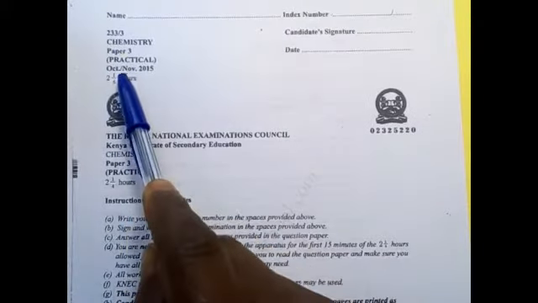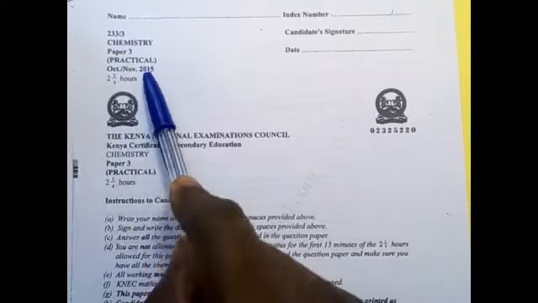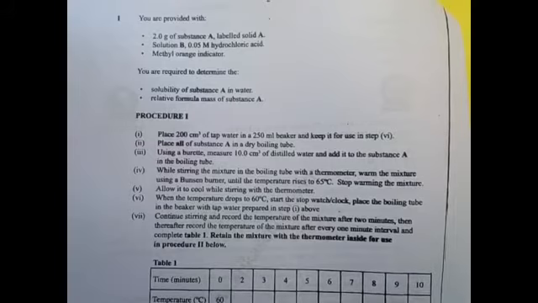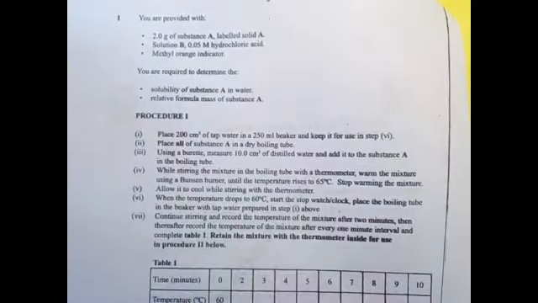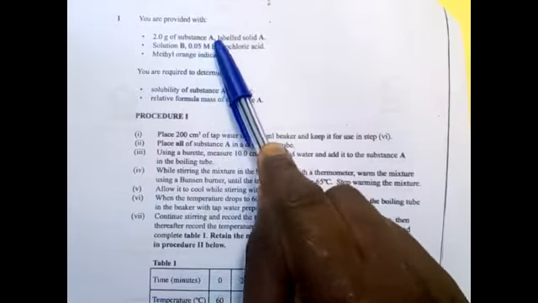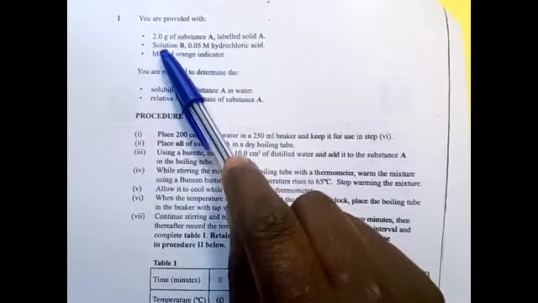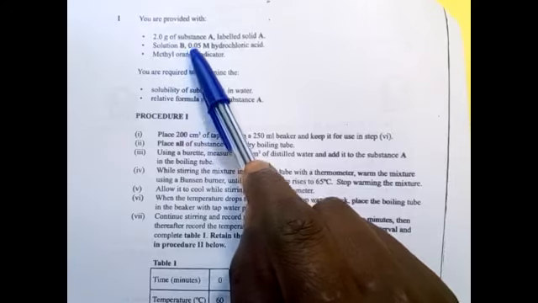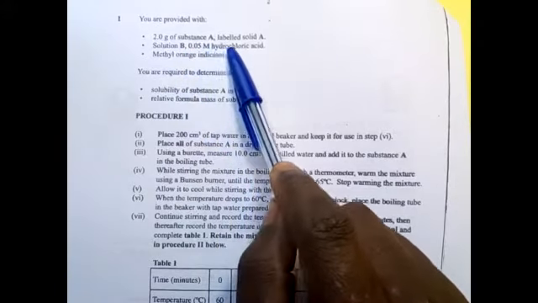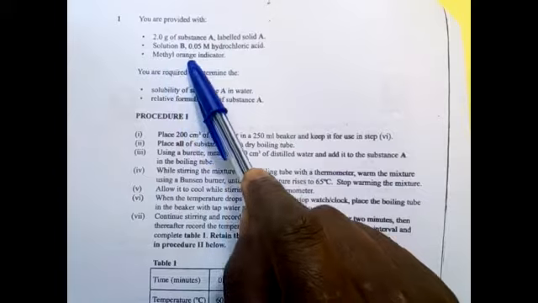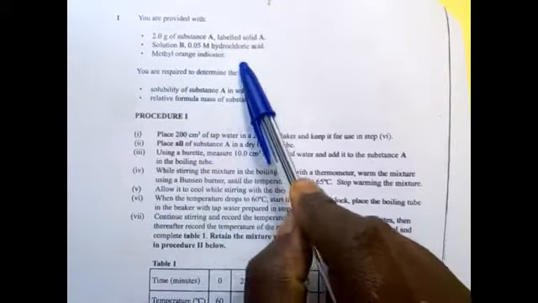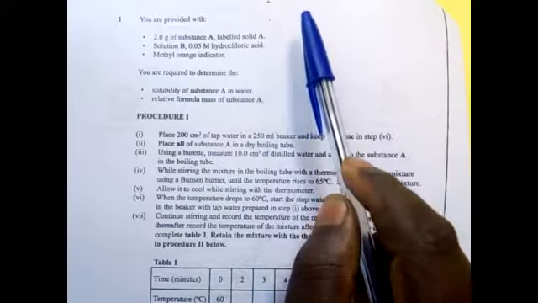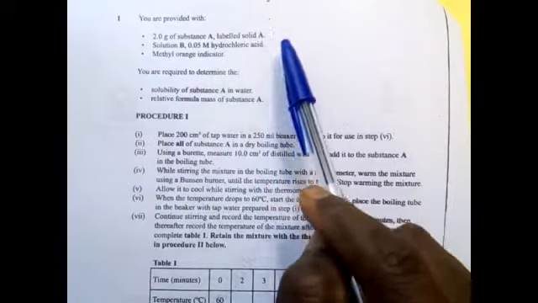Chemistry paper 3 practical 2015. I want to look at 2015 today and see what they were provided with. You are provided with 2 grams of substance A labeled solid A, solution B, which is 0.05 molar hydrochloric acid, and methyl orange indicator. You are required to determine the solubility of substance A in water and the relative formula mass of substance A.